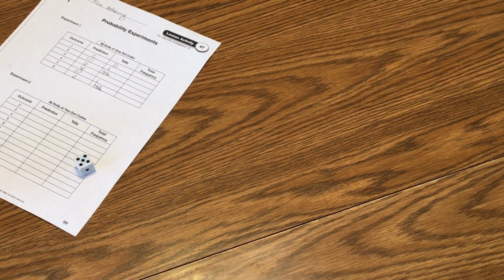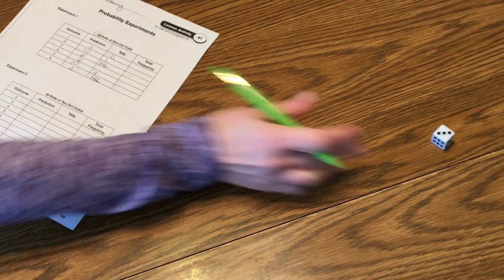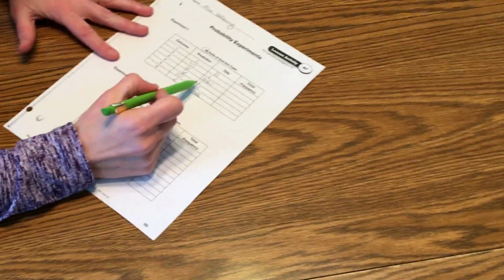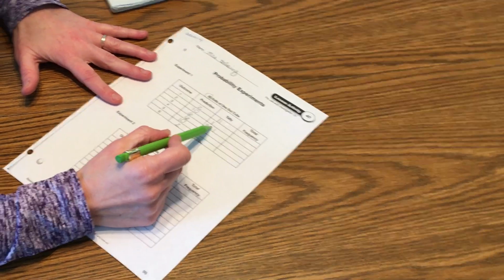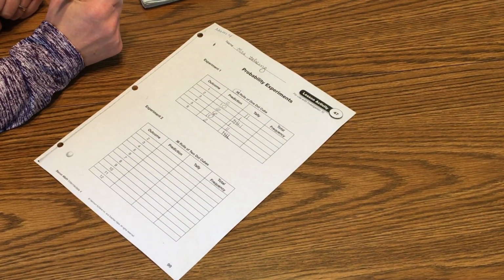A lot of 6s and 3s. 5. 3. Ooh, the first 4. So I'm going to stop here a second. So I have 1, 2, 3, 4, 5, 6 plus 10. Yay, 20 more to go. Go ahead.